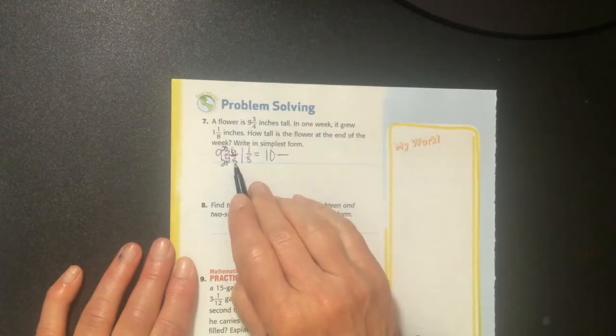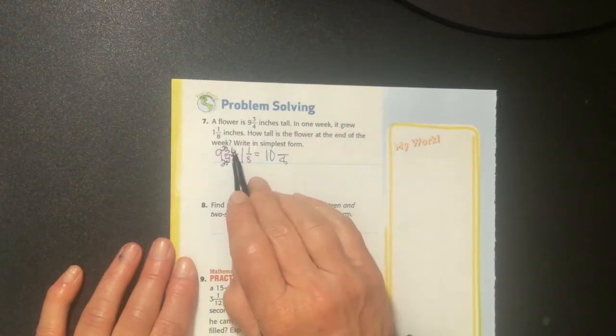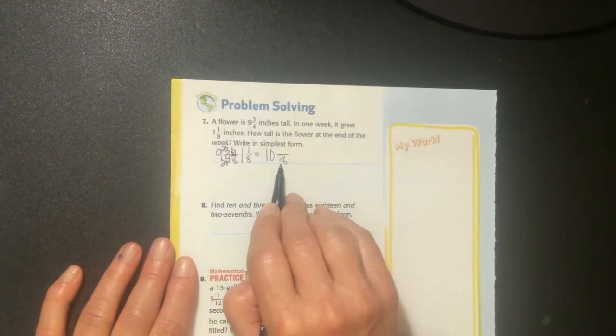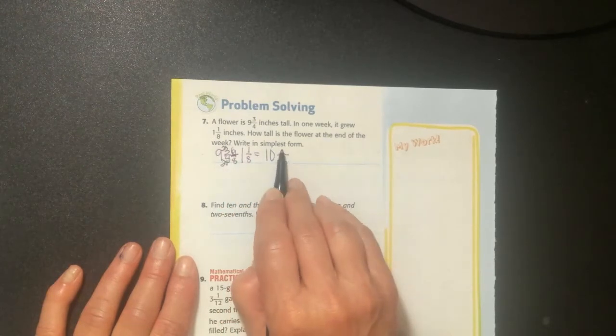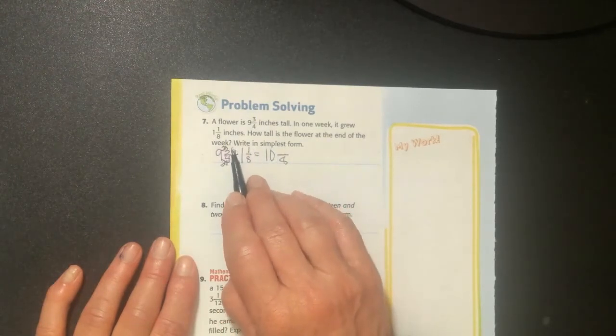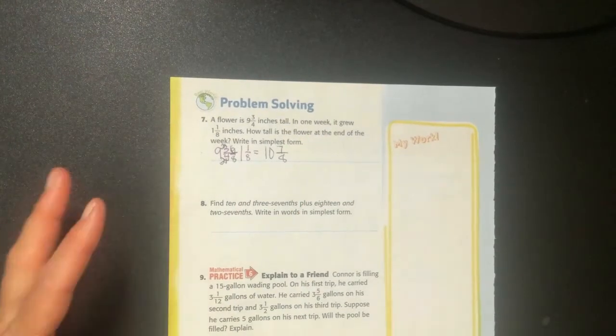My numerator is going to be 8. My denominator is going to be 8. I think I said numerator. My denominator is going to be 8. My numerator, I'm going to add these two numbers together. So 6 plus 1 is 7. I have 10 7/8 what?